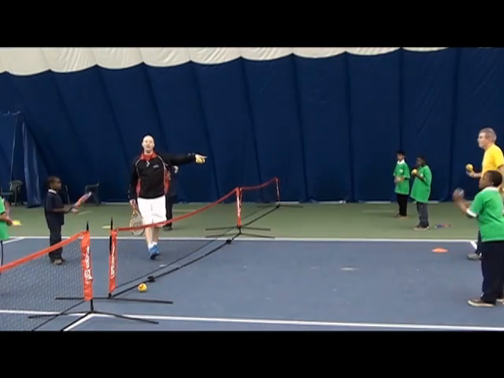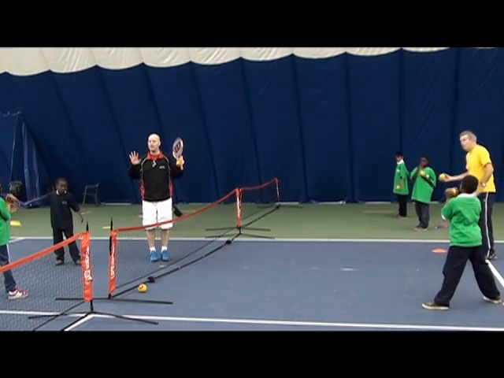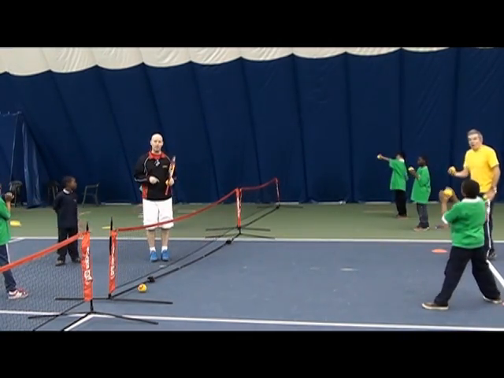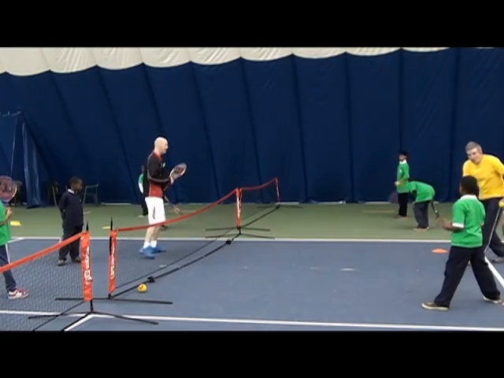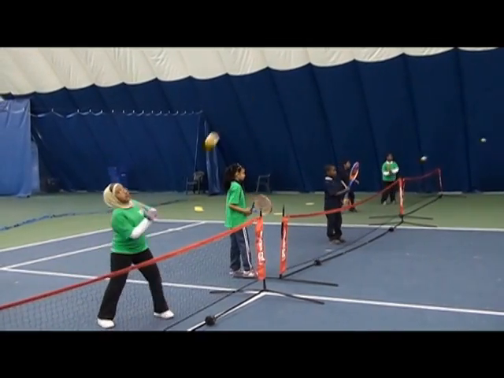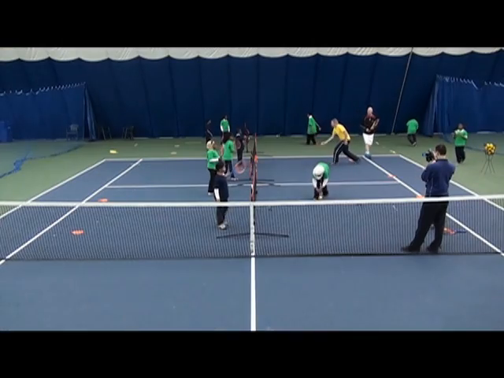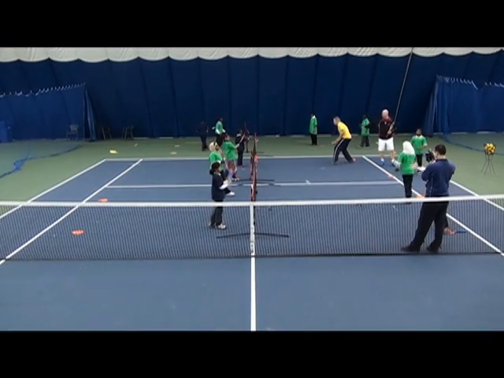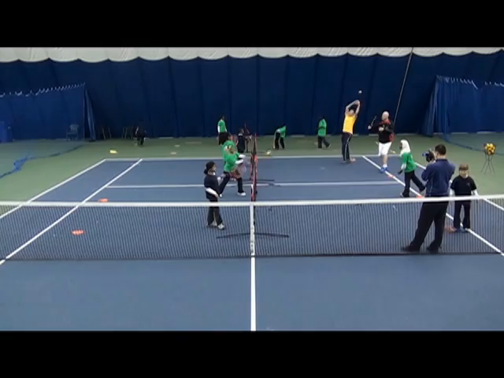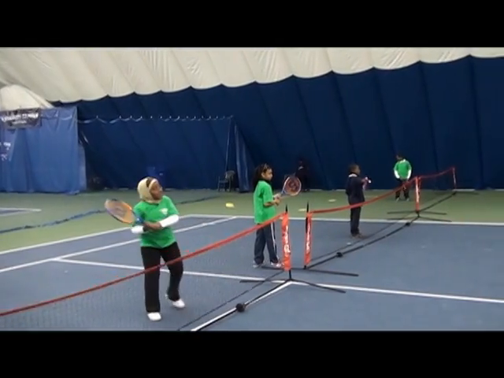The person on this side is going to throw 10 times, and then you guys are going to switch roles, okay? So I want to hear you guys count to 10. Start throwing. Okay, don't throw too hard, guys. Throw nice and easy. Good shot, Tyreek. Good try. Try not to swing. Try and just block it with your racket.